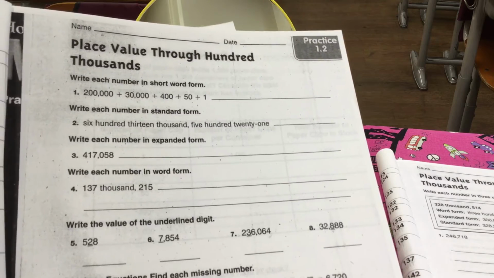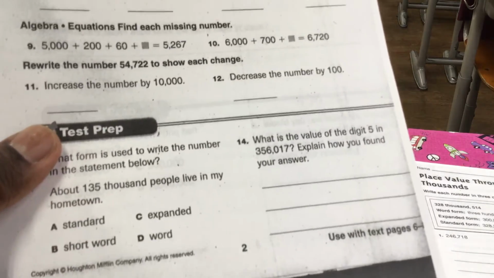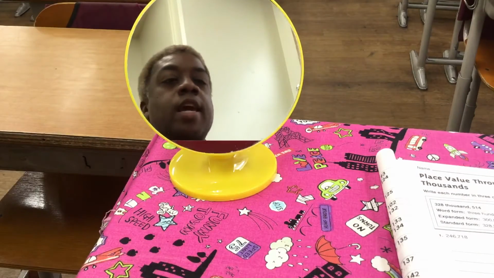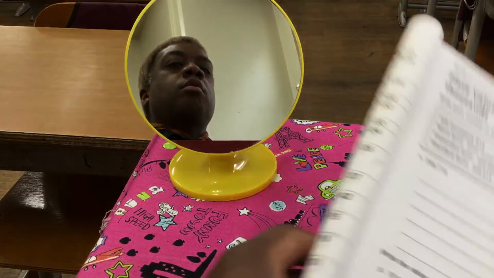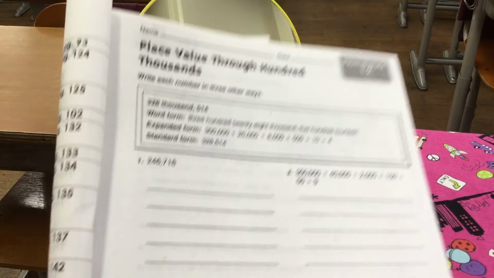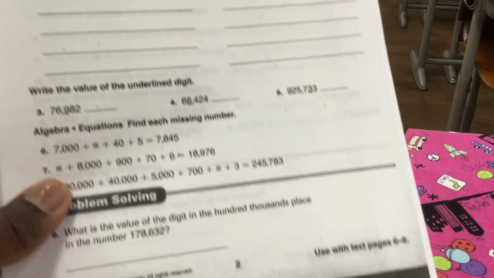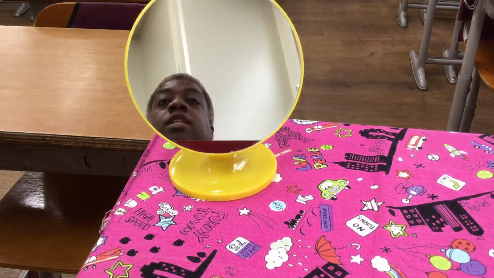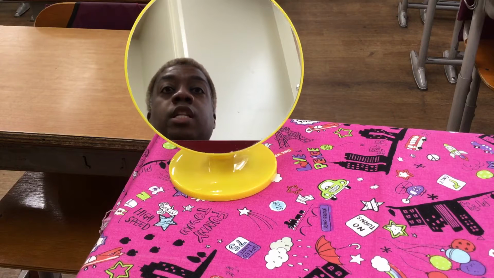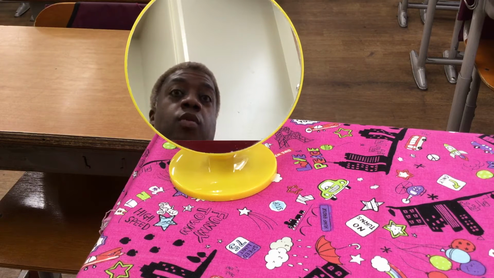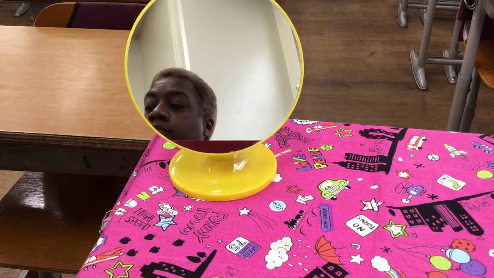In the practice workbook, that is on page 2. Okay? Then if I look at the homework book, place value through hundred thousands, okay? It is on page 2 of the homework book. So it keeps things nice and easy for you, nice and organized for you as well, okay?